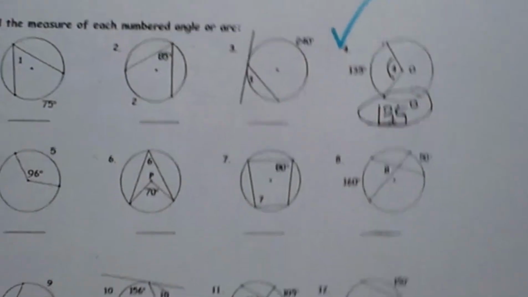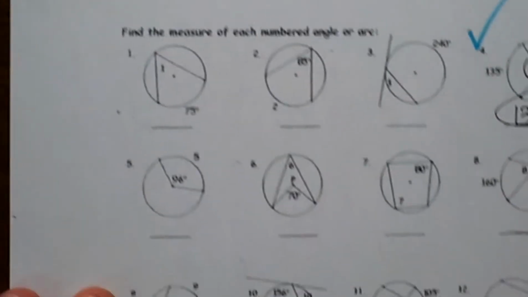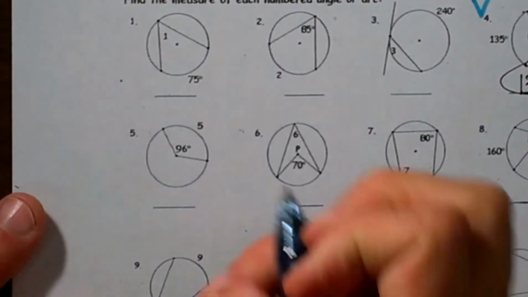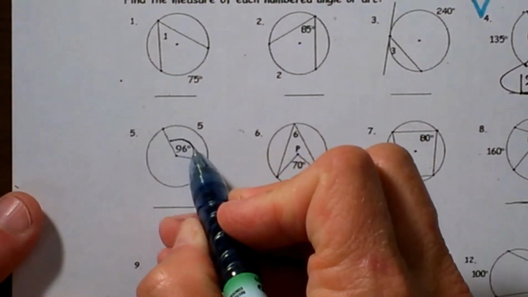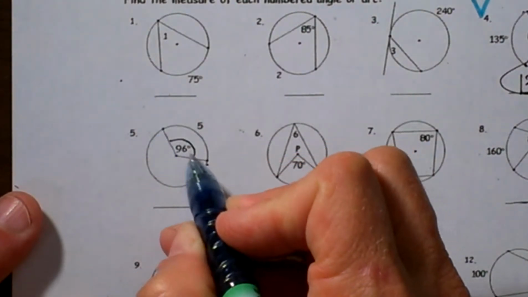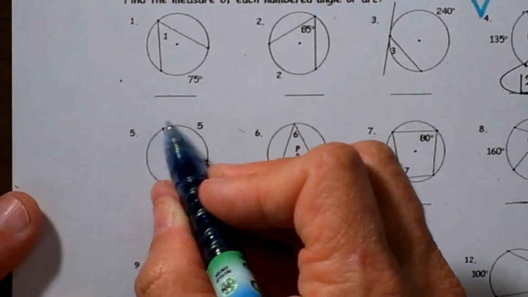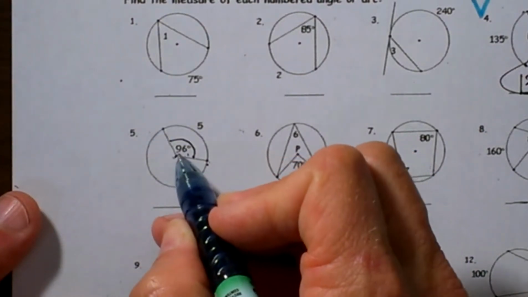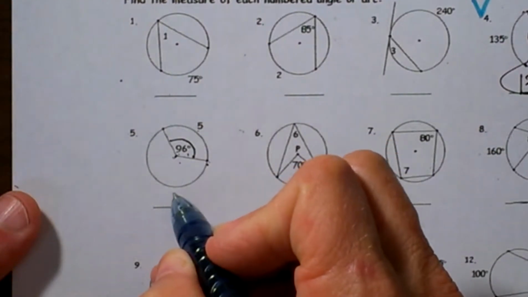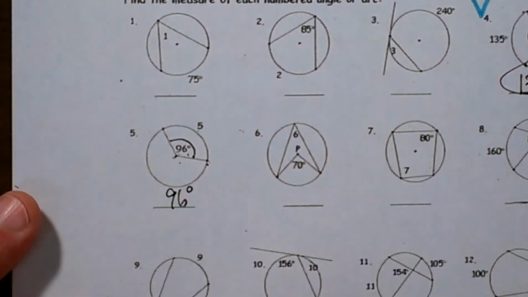Okay, let's look over here at number 5. I'm going to have to move the camera for you. Number 5, we're given an angle and we're trying to find an arc. The angle is again a central angle, and central angles and intercepted arcs are congruent. They're the same measure, so that means angle 5 is 96 degrees also.